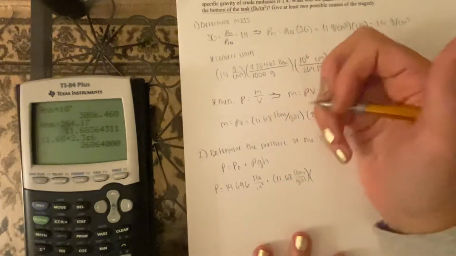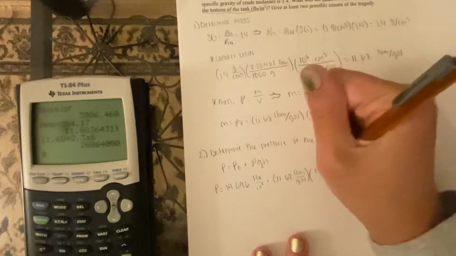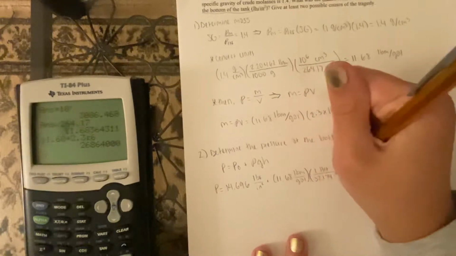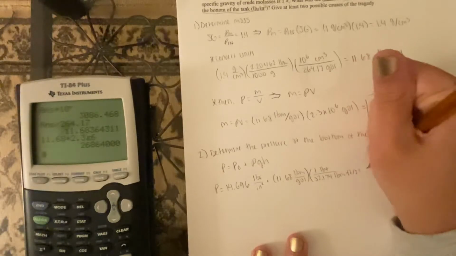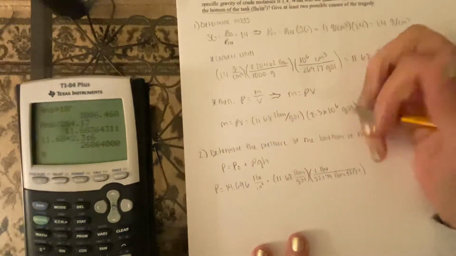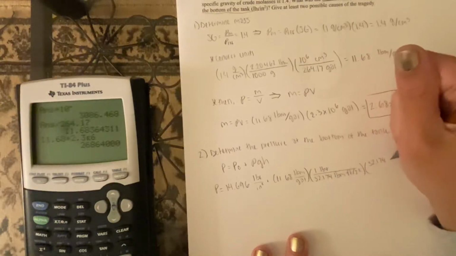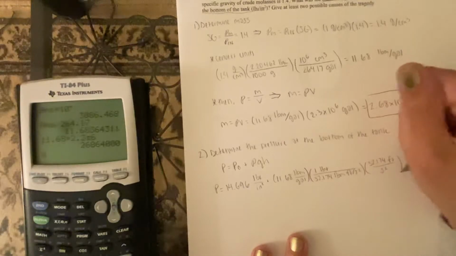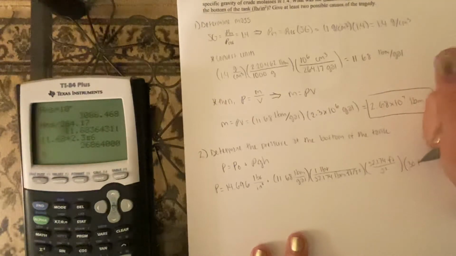We're going to convert these units again, and we know we have a height of 30 feet.